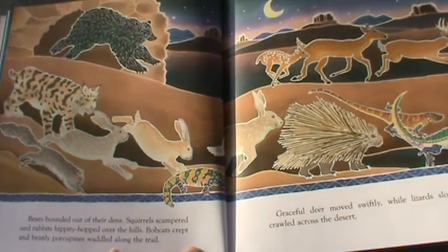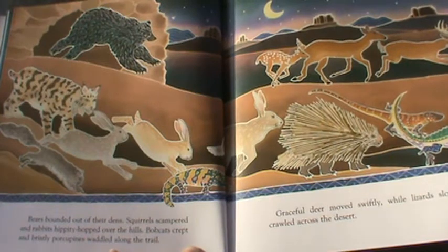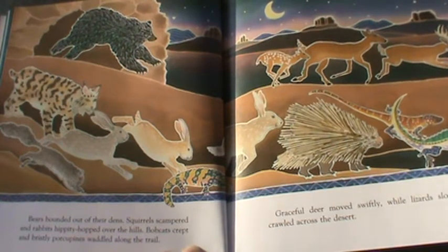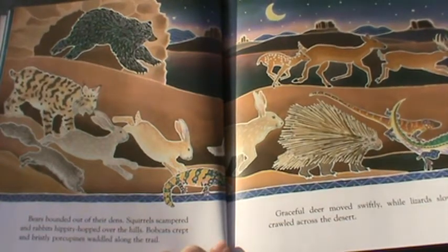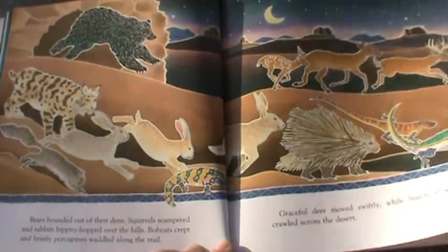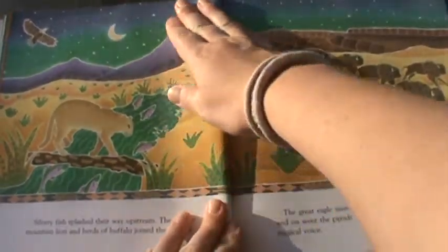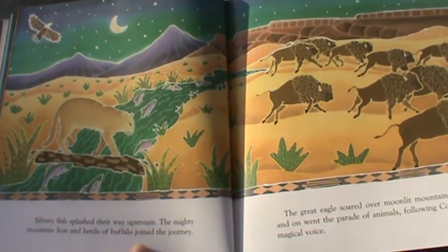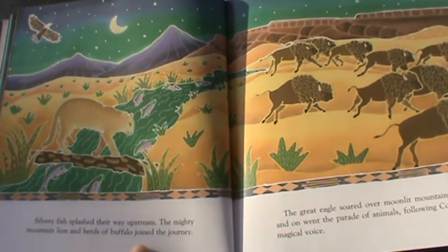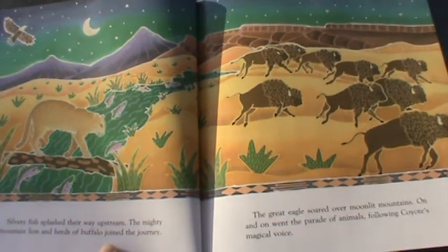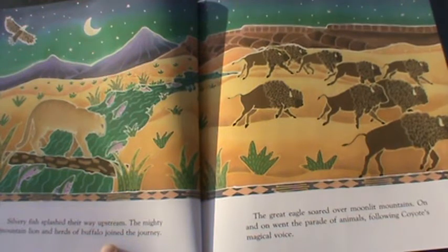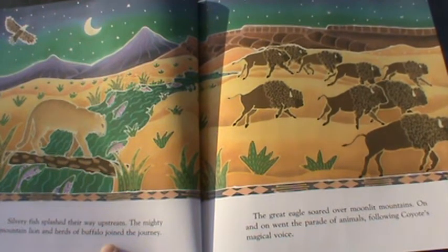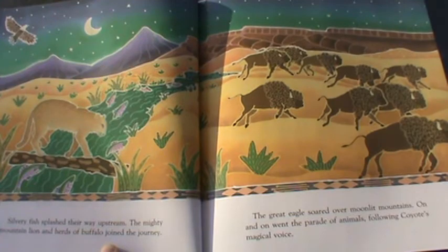Bears bounded out of their dens, squirrels scampered, and rabbits hippity-hopped over the hills. Bobcats crept and bristled, porcupines waddled along the trail. Graceful deer moved swiftly, while lizards slowly crawled across the desert. Silvery fish splashed their way upstream. The mighty mountain lion and herds of buffalo joined the journey. The great eagle soared over moonlit mountains. On and on went the parade of animals, following Coyote's magical voice.